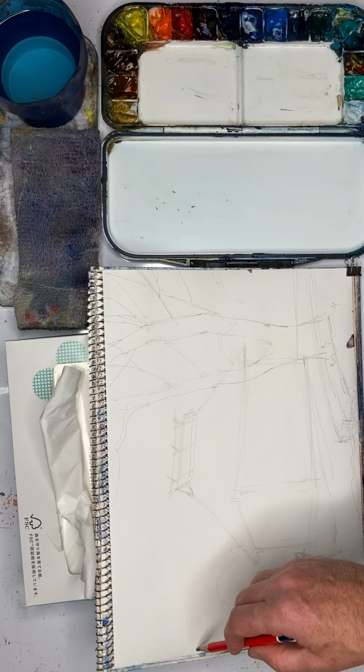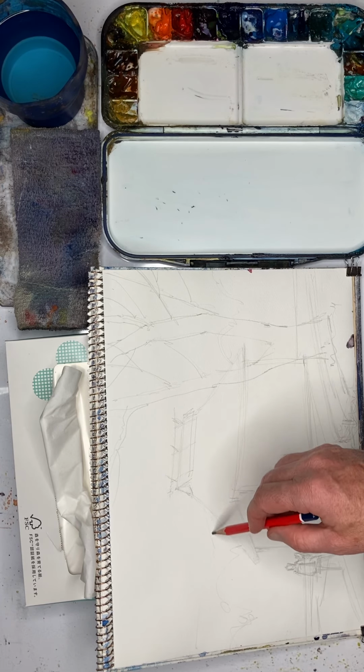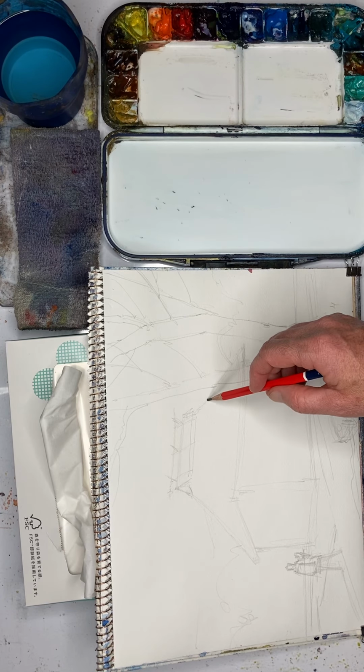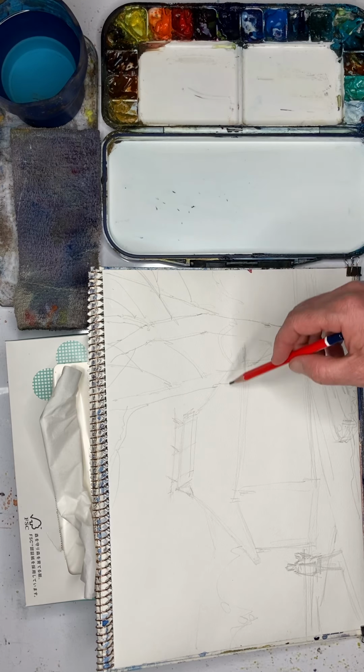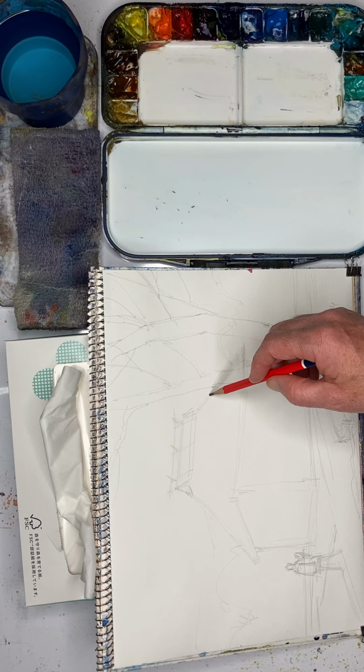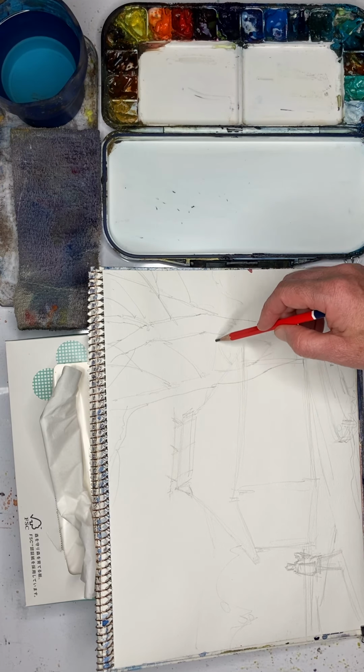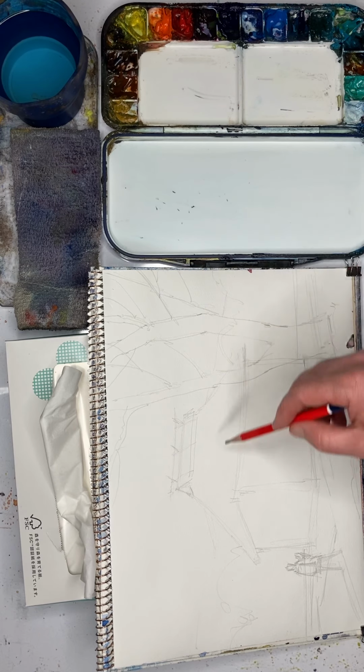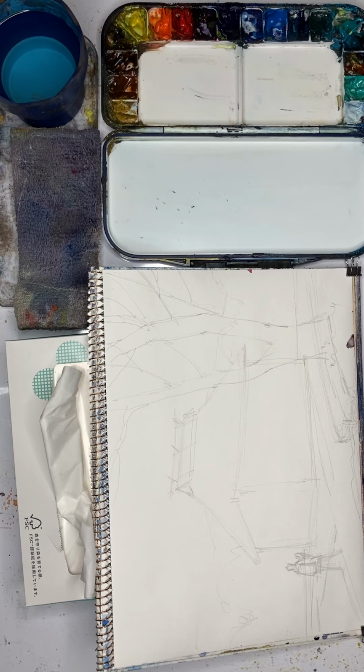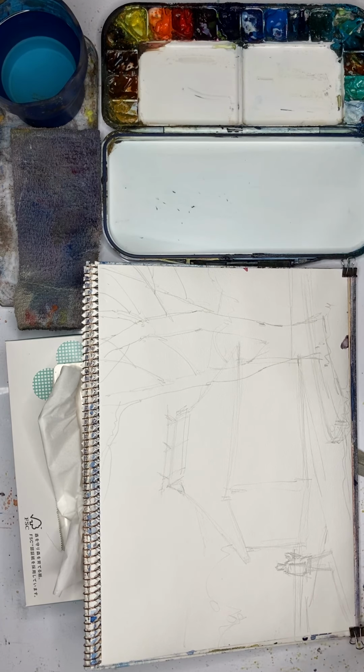And then I've got a mountain here. I don't really want to draw that too strongly, and it disappears down here, but what I'll do is I'll show it still because it gives a sense of continuity and it looks like it's more correct. Okay, and that's it. There's the drawing done, and now we're ready to paint. Hallelujah. Let's go for it.